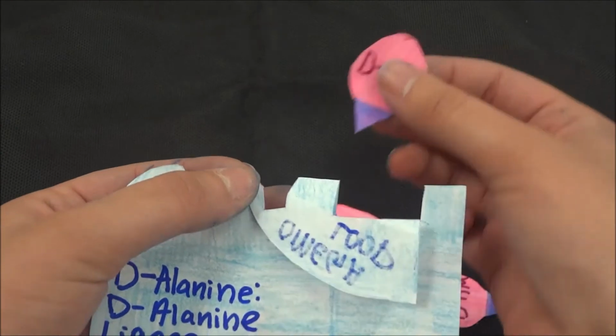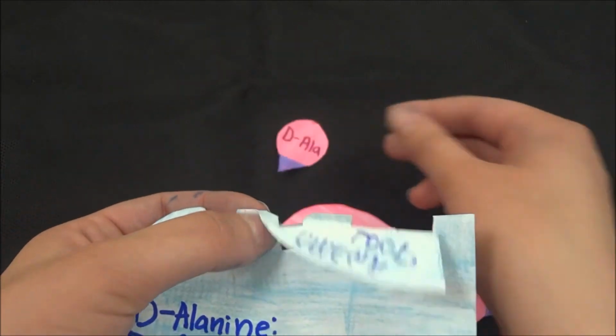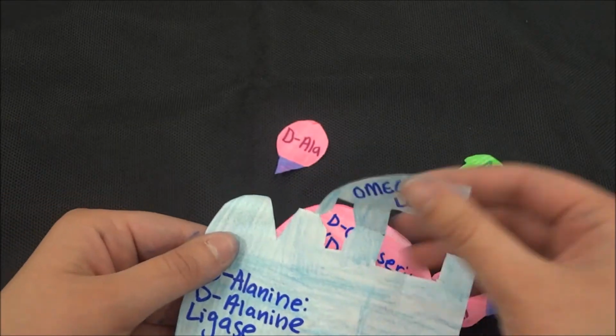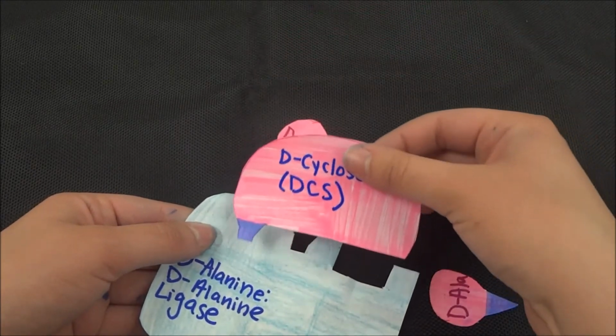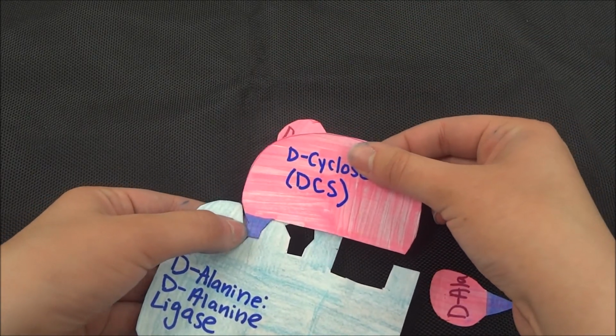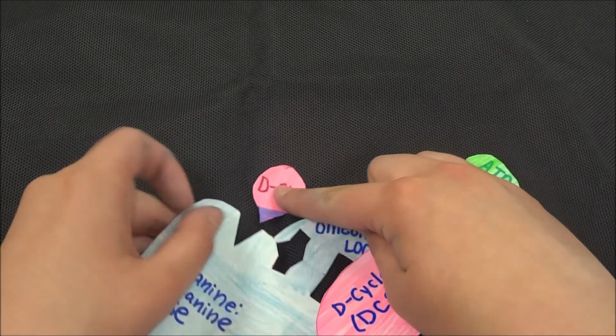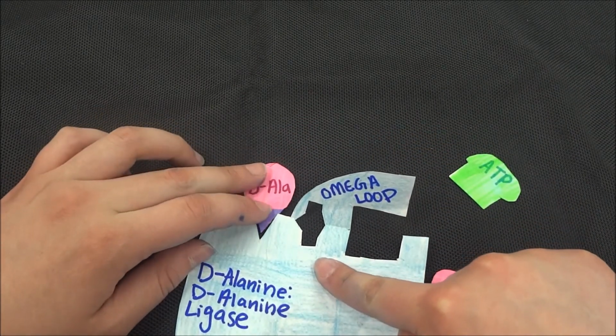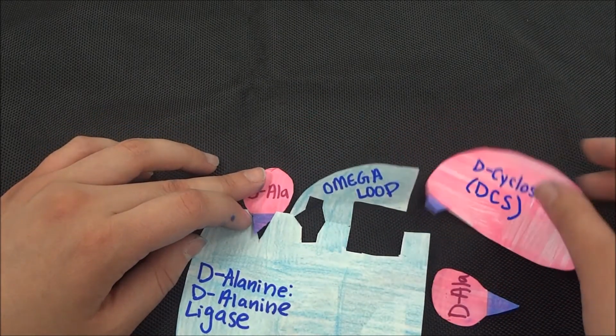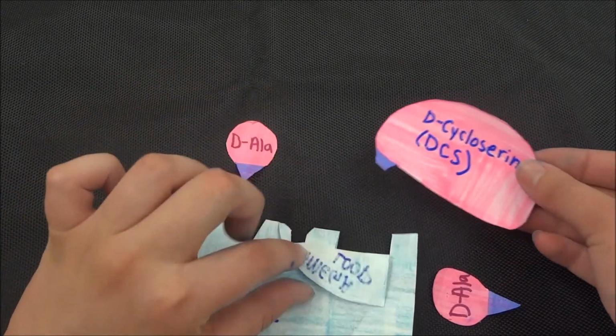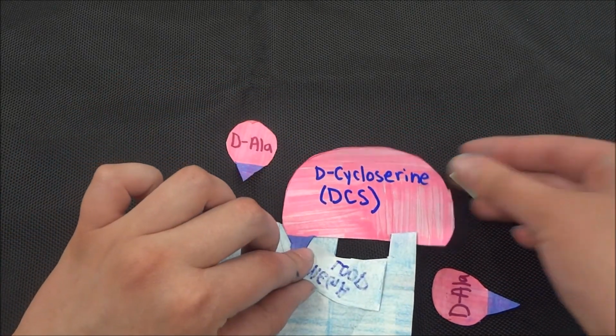In fact, DCS even fits better than D-alanine. This was done to represent the fact that even though DCS can still inhibit the reaction at the first site, D-alanine is much better at binding to DDL at this site. Because of this, DCS is much better at inhibiting the reaction at the second site.